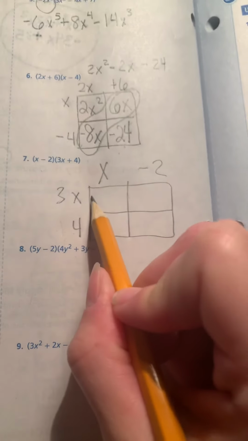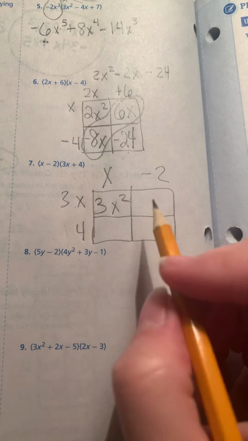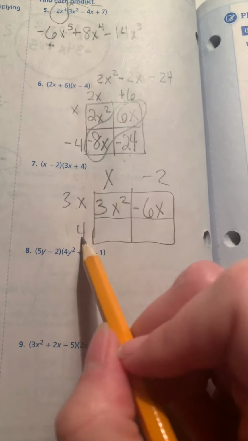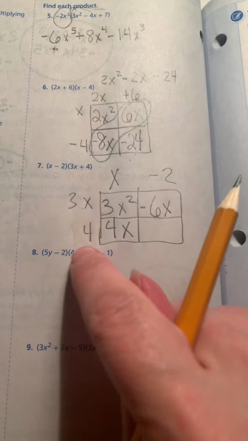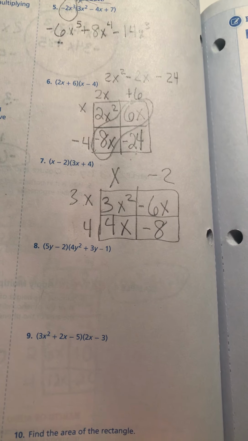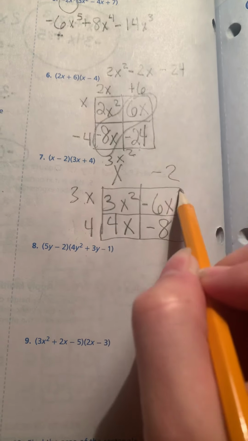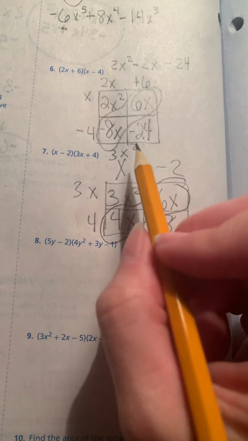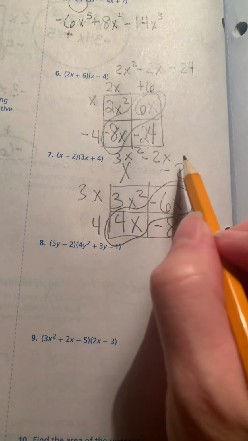3x times x gives you 3x squared. 3x times negative 2 is negative 6x. 4 times x is 4x. 4 times negative 2 is negative 8. So this is 3x squared, negative 6x, and a positive 4x makes negative 2x minus 8.